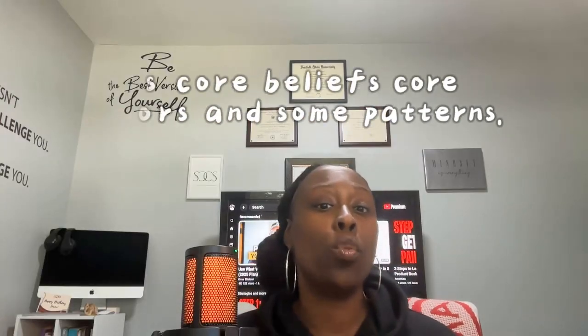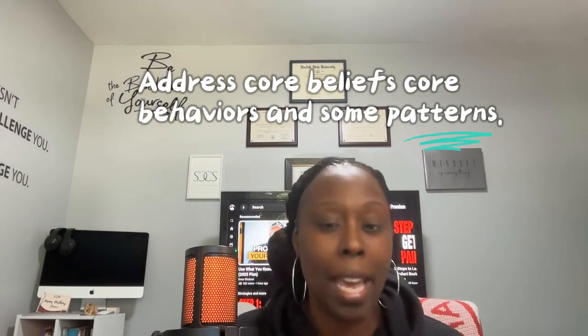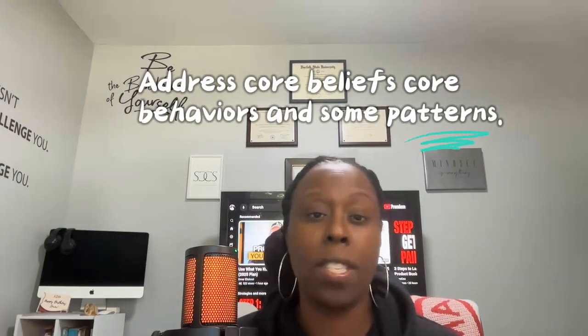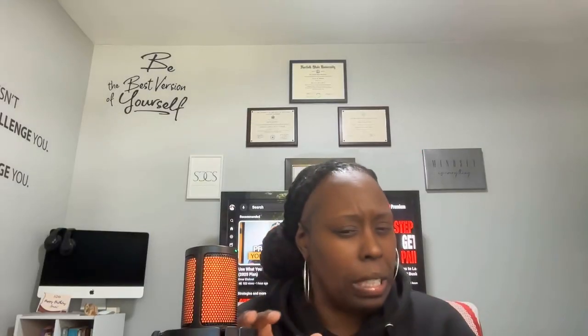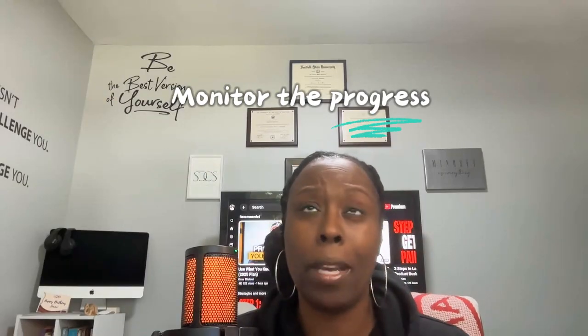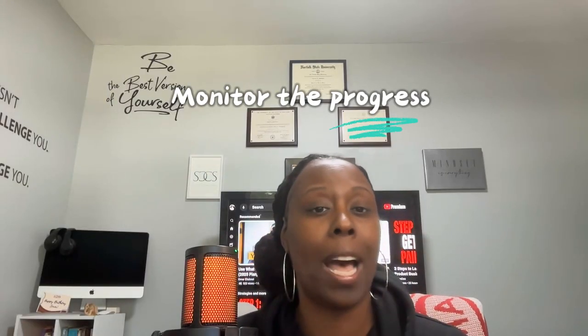We also want to address core beliefs, core behaviors, and some patterns. If something's going on that's not right and it looks like it's going to prevent them from getting to where they're going, we want to address it right then and there in that middle phase of treatment. And we also want to monitor the progress. We want to make sure what we're doing and the information we're providing and how we're helping the client is working. And if we need to revise some goals, because remember, we start that treatment plan process here, this is where we revise the goals as needed.